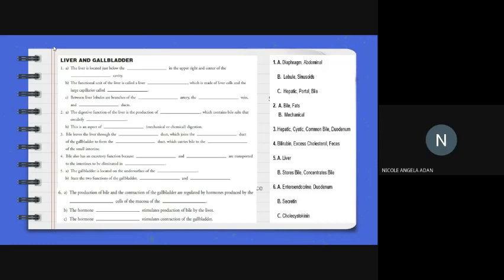6. The production of bile and contraction of the gallbladder are regulated by hormones produced by the enteroendocrine cells of the mucosa of the duodenum. B. The hormone secretin stimulates production of bile by the liver. C. The hormone cholecystokinin stimulates contraction of the gallbladder.